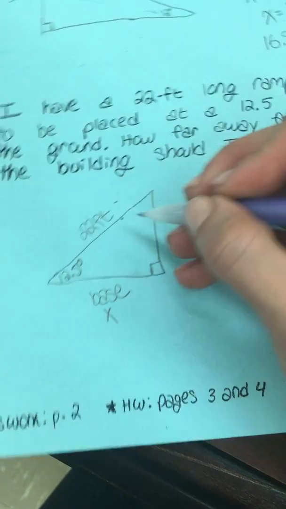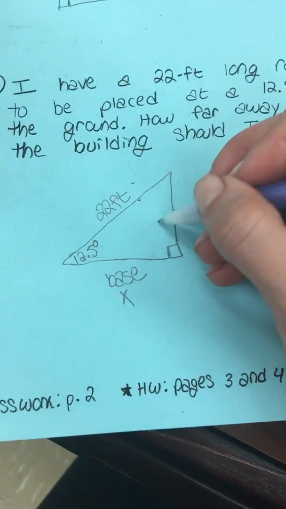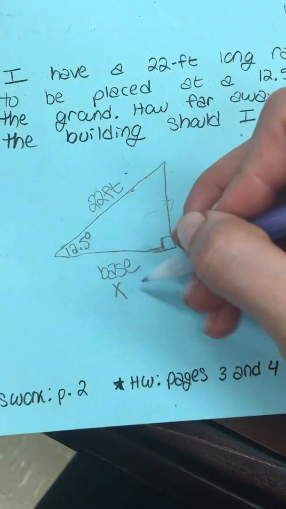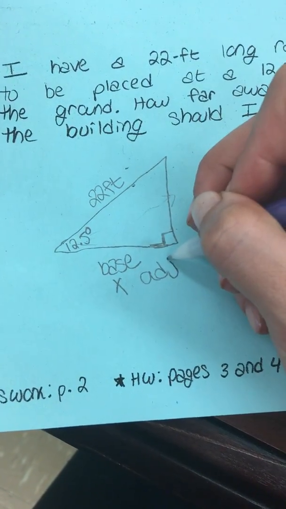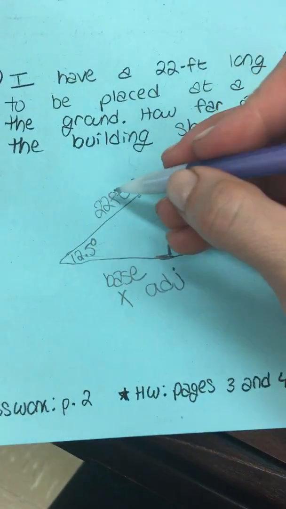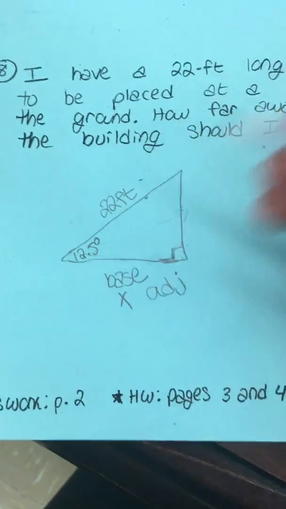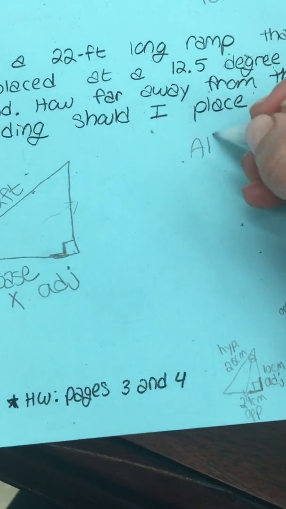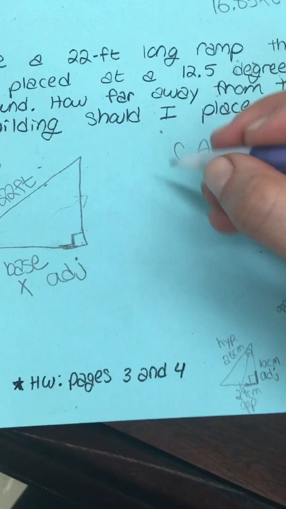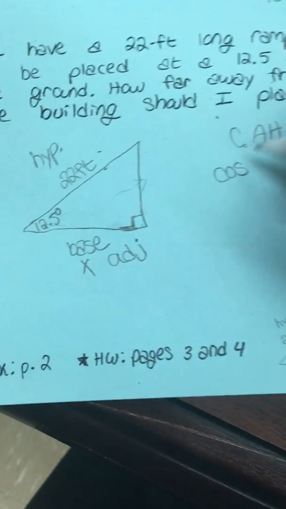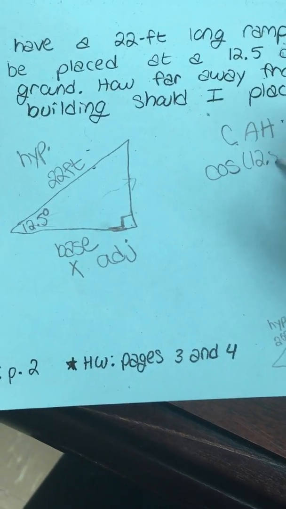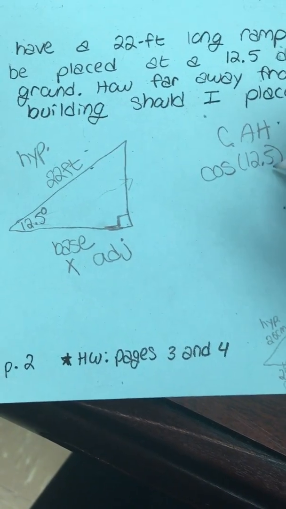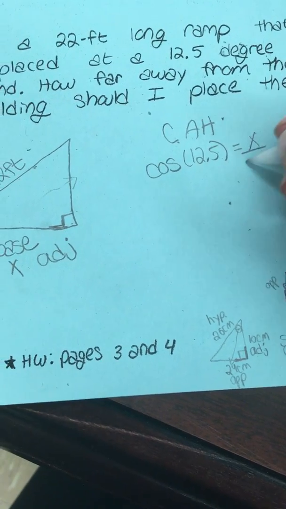So it looks like from 12.5 we don't have the opposite, because that would be opposite. But we do have the one that makes a 90-degree angle with the opposite. So this is the adjacent. And we also have opposite of the 90-degree. Always that diagonal one is the hypotenuse. So here we have A and H, which tells us to use CAH, which is the cosine function. So cosine of 12.5 equals adjacent over hypotenuse. That would be x over 22.